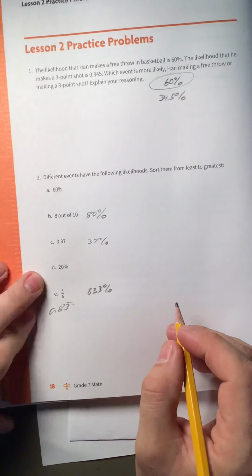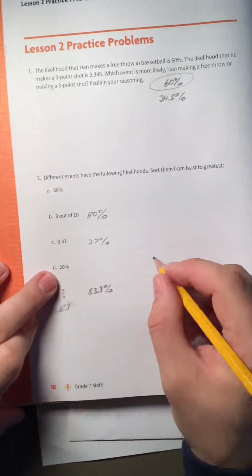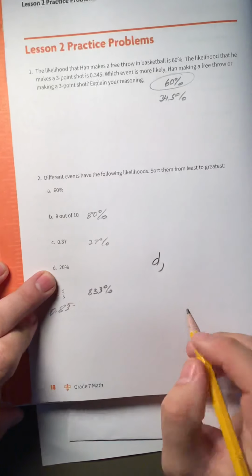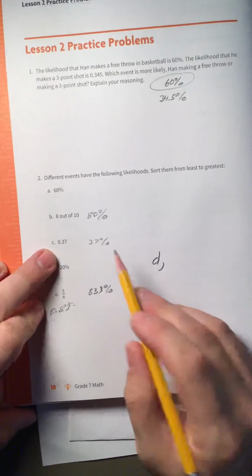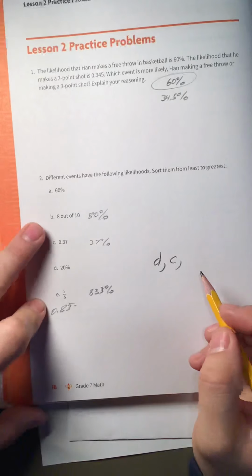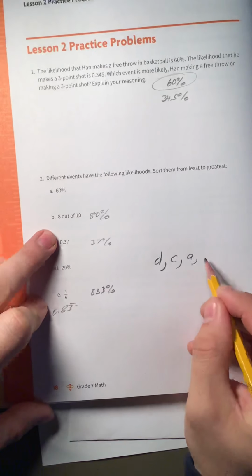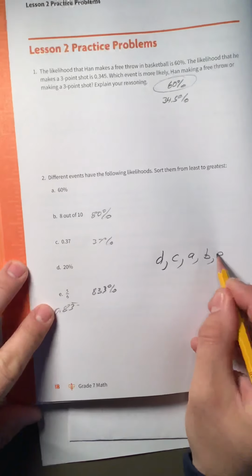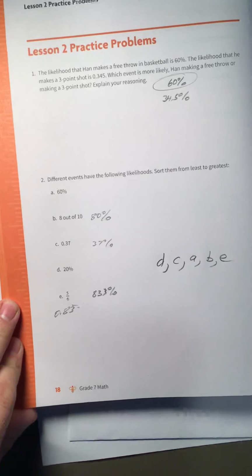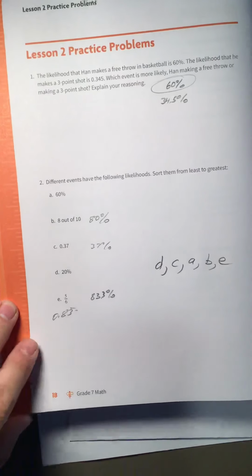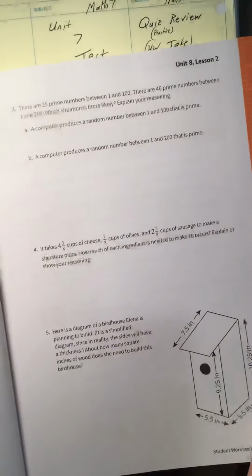Okay, so least to greatest, which one is the smallest? That'd be D, followed by 37, and then 60, 80, and 83 1/3 or 5/6. So that's the order they should be in from smallest to biggest.